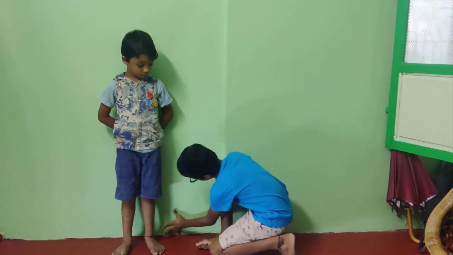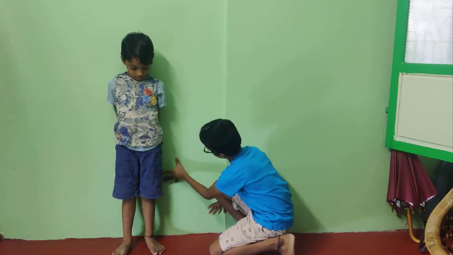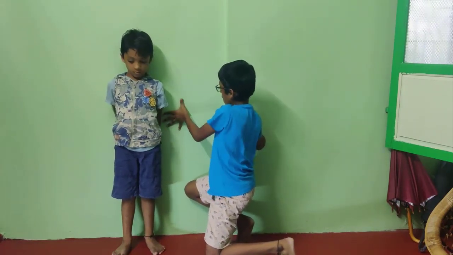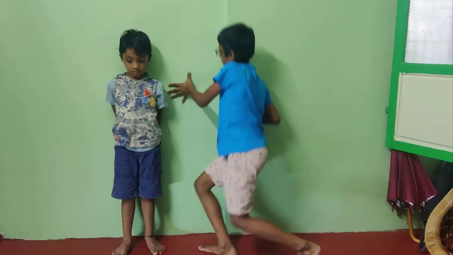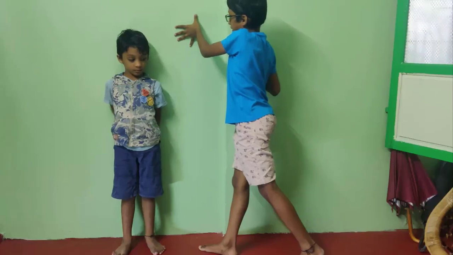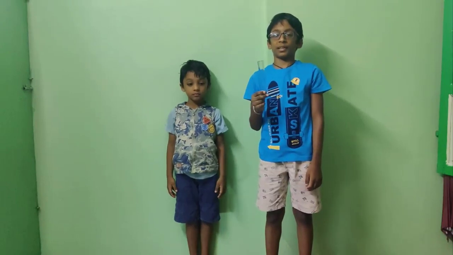Going to measure in hand spans. 1, 2, 3, 4, 5, 6, 7, 8, 7.5. This is a 15 centimeter scale.